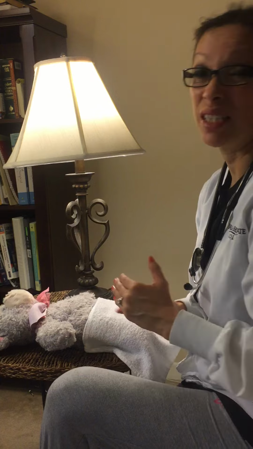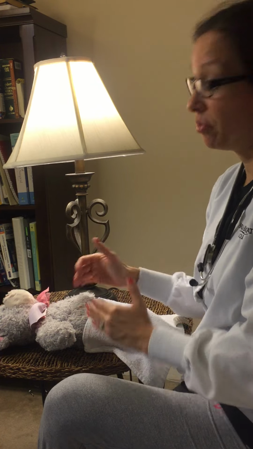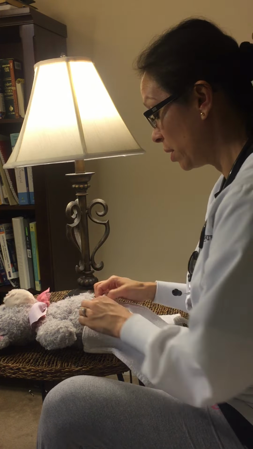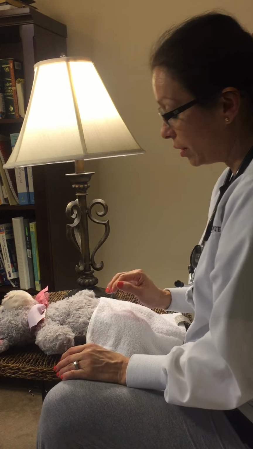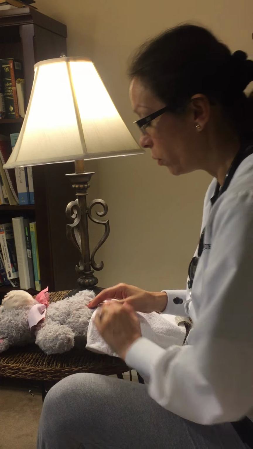So we're gonna try to establish the size of the liver and the spleen as we move from one point to another point.